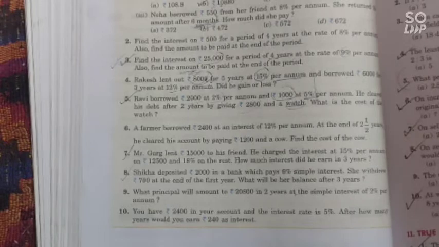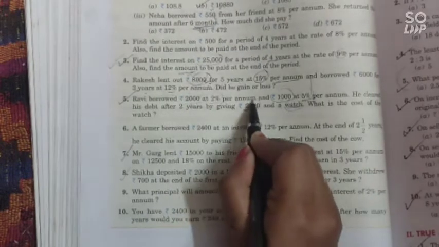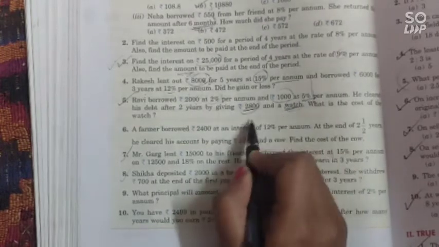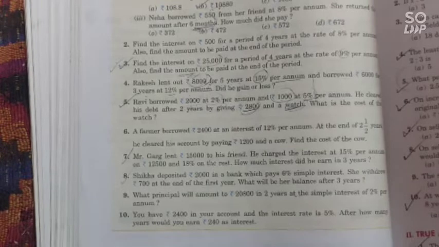So when he clears his debt, when he clears his borrowing, he will give this much amount and also a watch. So to repay, he gives some amount in cash and also gives a watch. So what will be the cost of the watch? First of all, you have to find out how much amount Ravi had to pay to clear his debt.